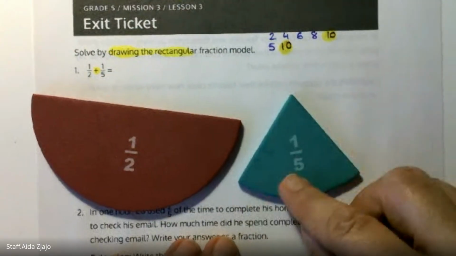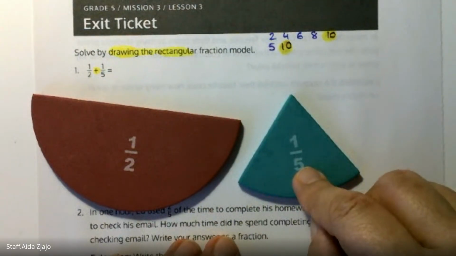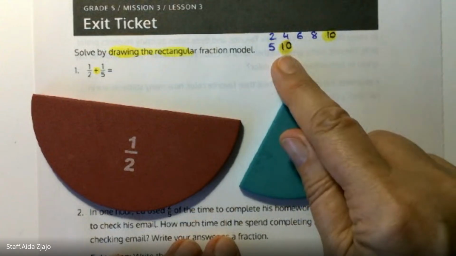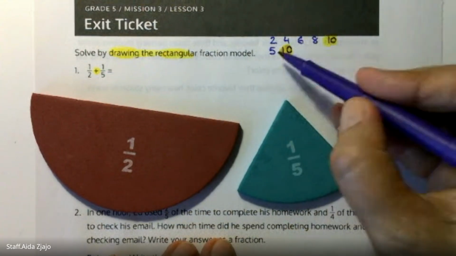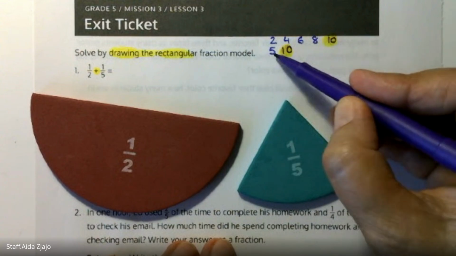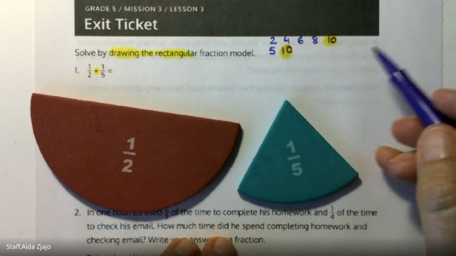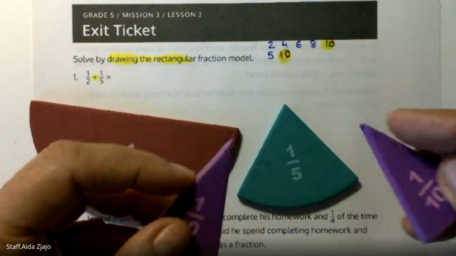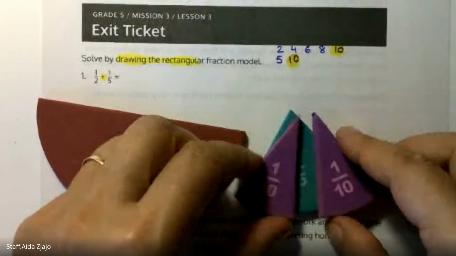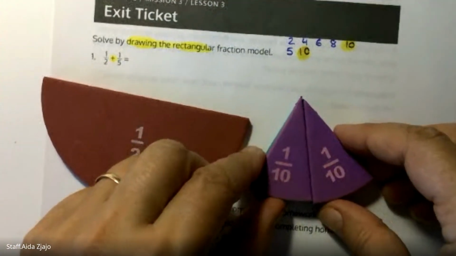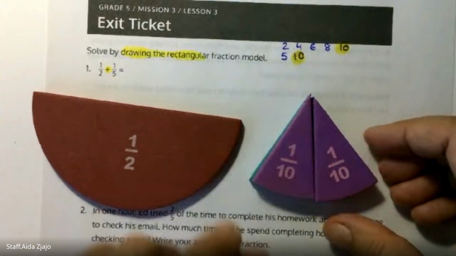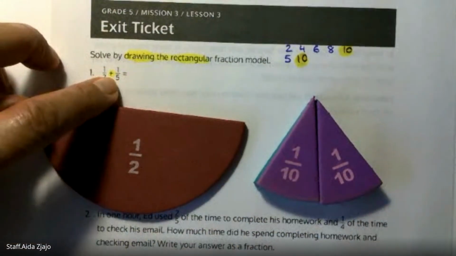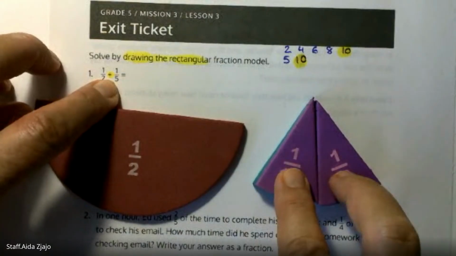Okay, I know that 5 times 2 is 10. So you can also see here 1, 2. 5 times 2 is 10. That tells you, because you can multiply by 2, you're going to cut this fifth into 2 pieces. So now instead of being 1/5, it's going to be 2/10.